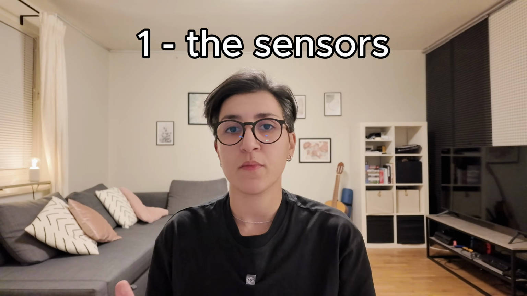Looks easy and simple, right? But let's break them down one by one. Number 1, the sensors. These sensors basically define the whole product, and they're the ones that provide the data for the most important customer-facing feature.